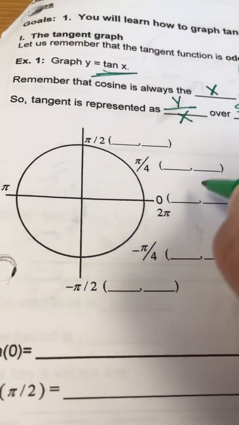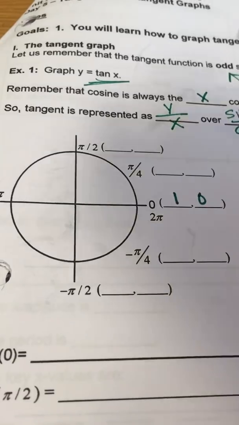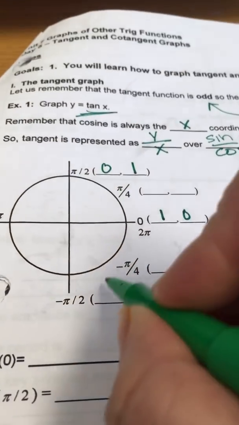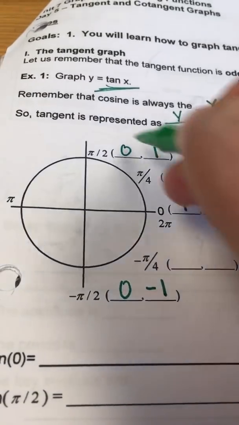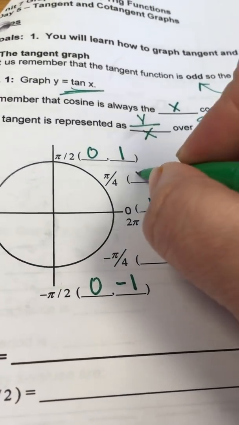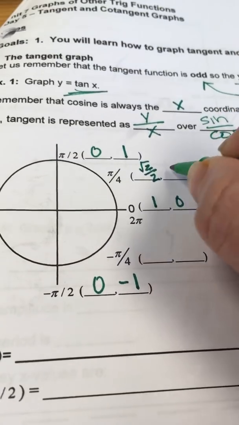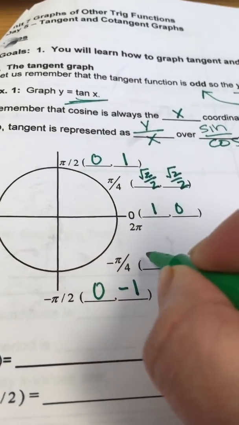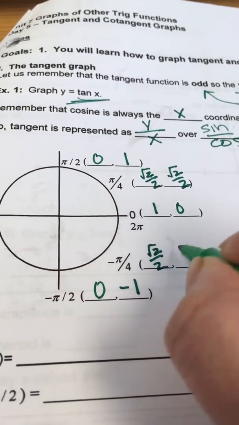Some parts of the unit circle you already know. 1, 0, 0, 0, 1, 0, negative 1. Now, I'm not going around the full circle, I'm just focusing on these two quadrants. Here's some symmetry here: root 2 over 2, root 2 over 2, and root 2 over 2, negative root 2 over 2.